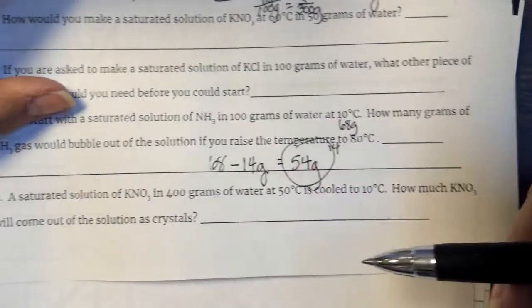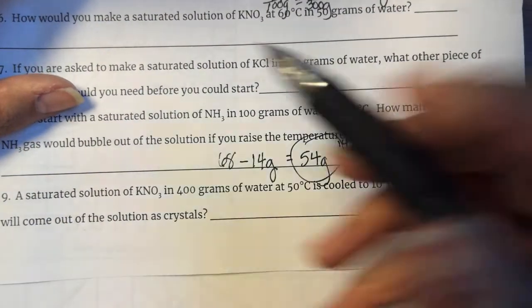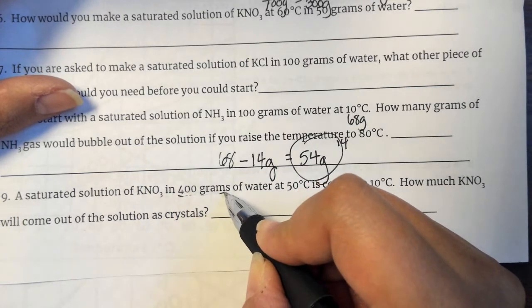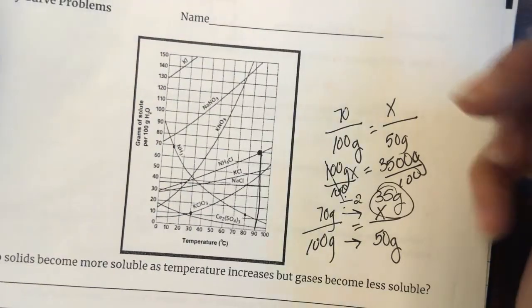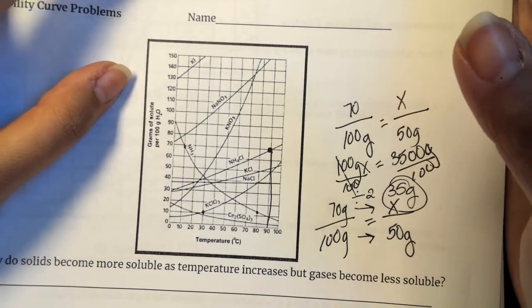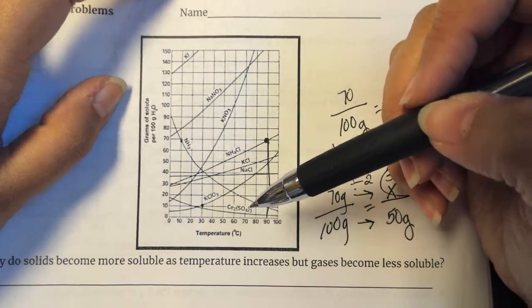Okay, and number 9, it's the same thing, except we're working with 400 grams of water, so you'll have to multiply your answer by 4 in the end. Okay. But that's how you read the solubility chart. If you remember the trends, you can read this chart with no problem.